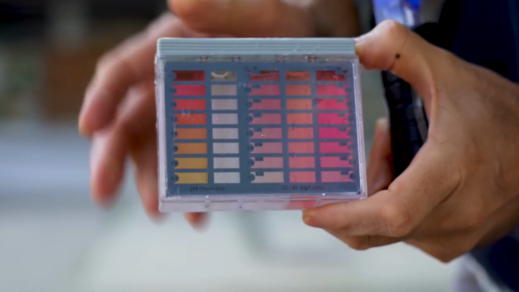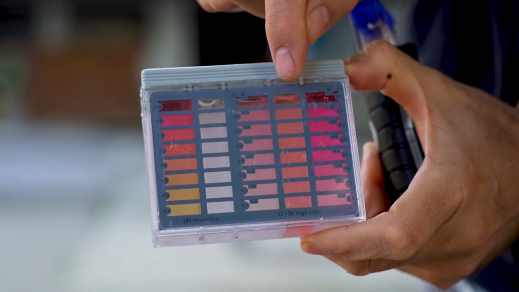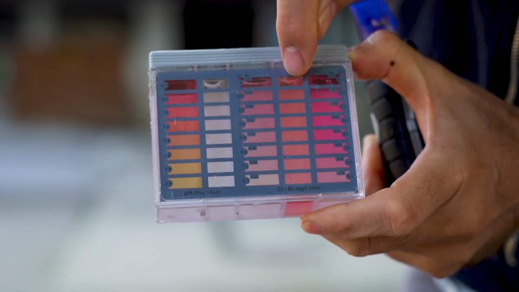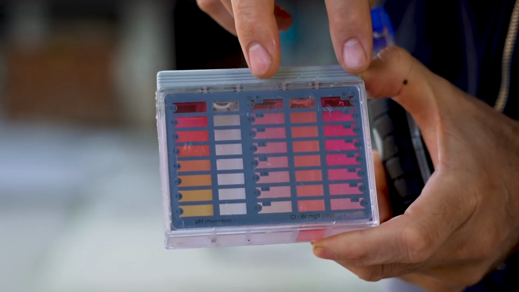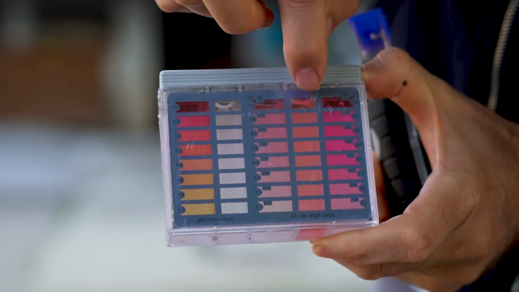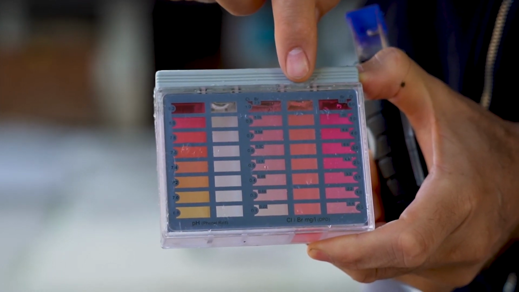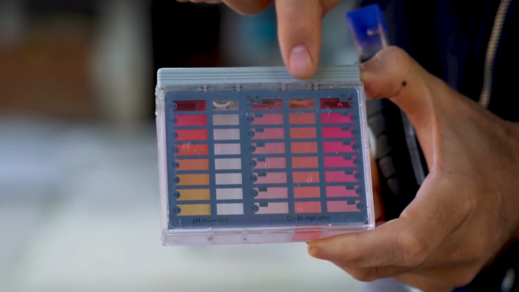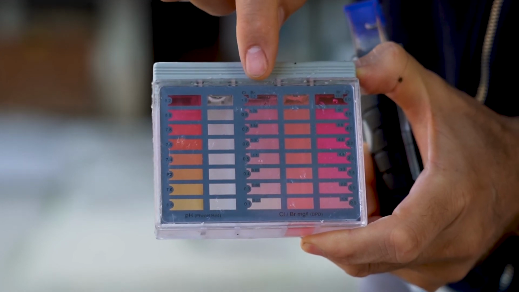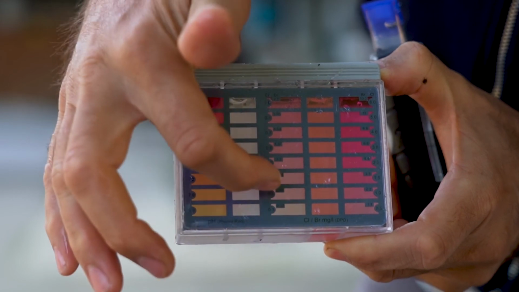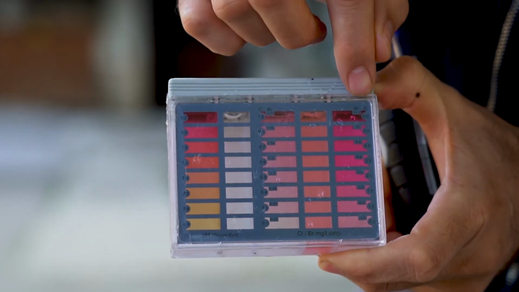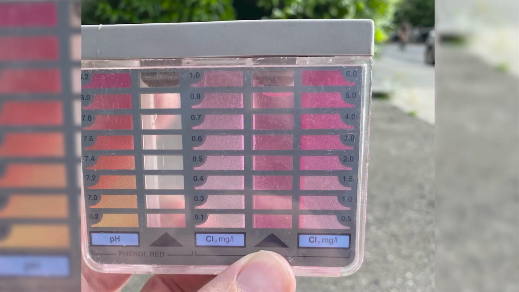So for this one, we're looking here at the chlorine measurements. The phenol red has been placed in this chamber here, and then we have the other. These are the two that are used to match up the color. So you're matching up the color in the center column with the corresponding color on either the left or the right, with the increasing concentrations, from 0 up to 6 milligrams per liter for chlorine.